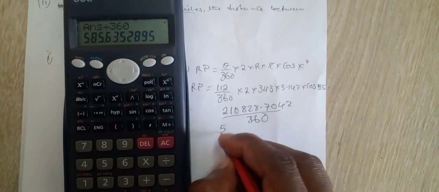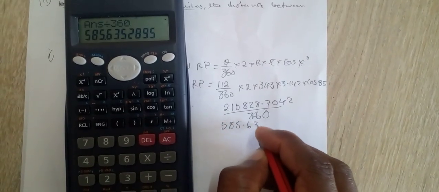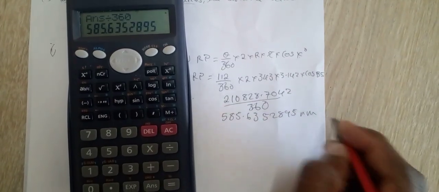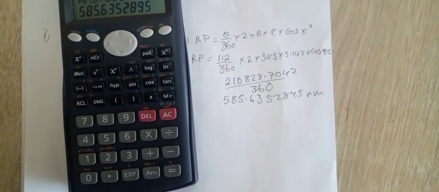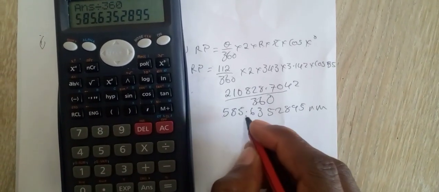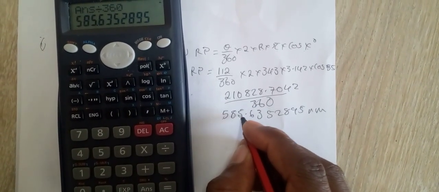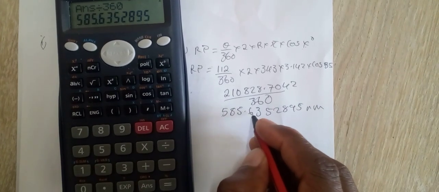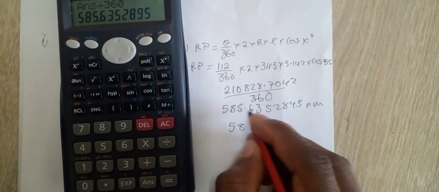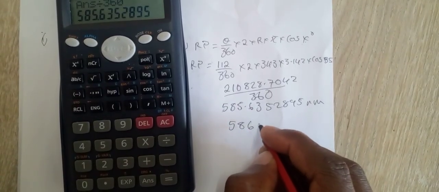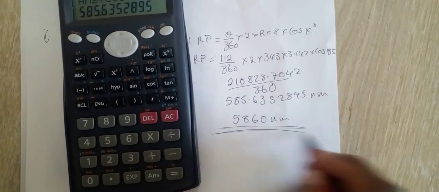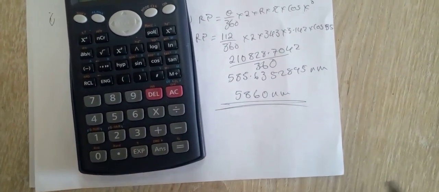We are going to get 585.895 nautical miles. But remember, they want our answer in 3 significant figures. So this one will round off to 586 nautical miles. So we have our answer there and we are done.